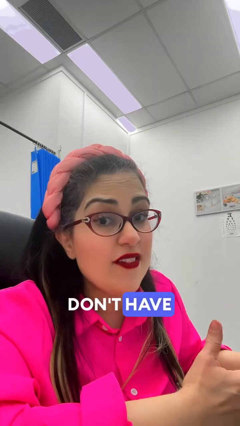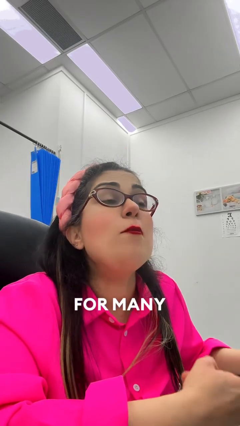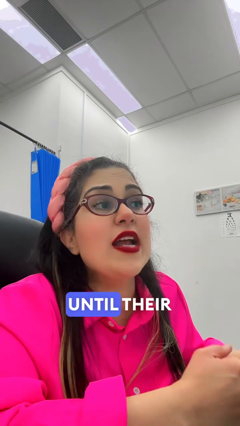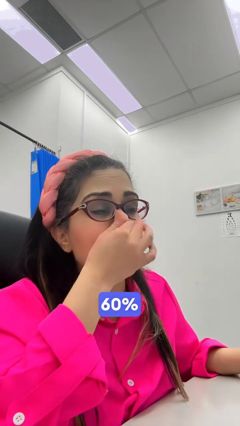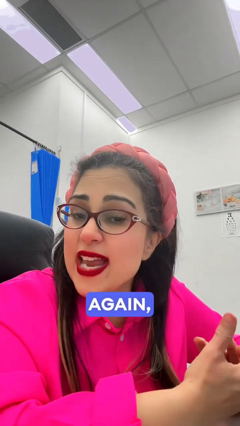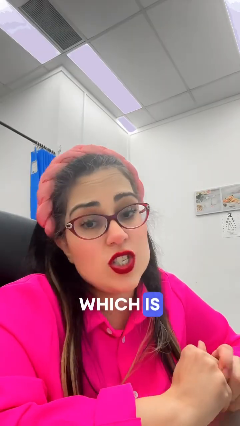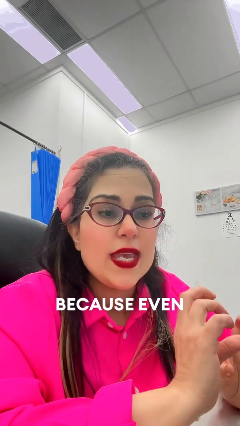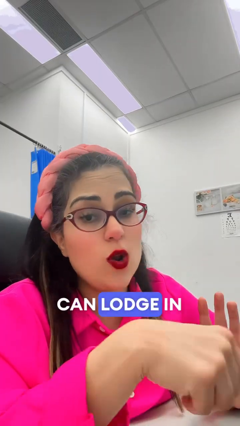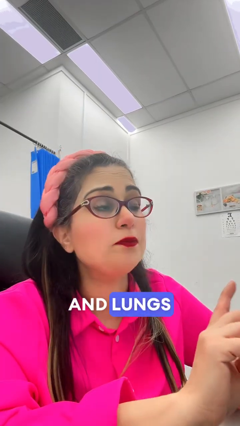Half of the people who have peripheral vascular disease don't have any symptoms. Peripheral arterial disease can build up over a lifetime. Symptoms may not become obvious until later in life. For many people, symptoms won't appear until their artery narrows by 60% or more, which is actually again in contrast with the DVT, which is deep venous thrombosis, because even if there are small clots, you can have the symptoms, and then these clots can lodge in the heart and lungs.